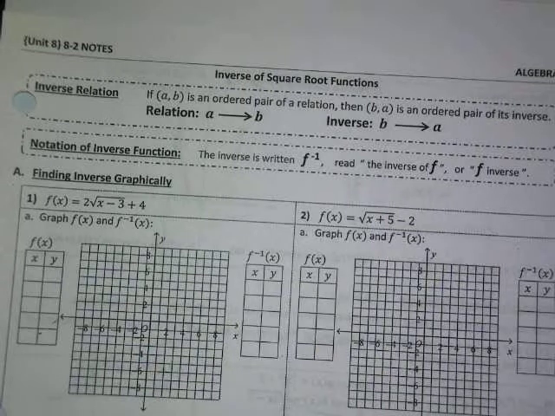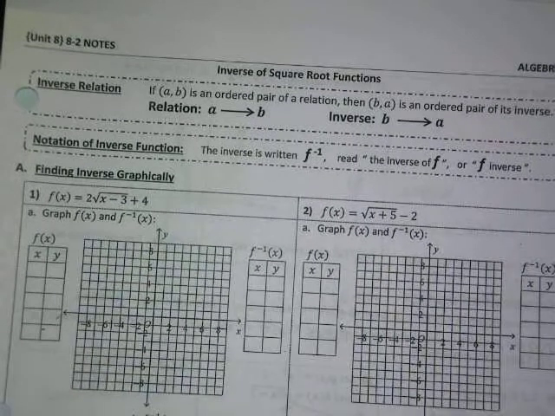We're going to be doing inverses of square roots. It's going to feel kind of redundant because we did it with quadratics. It's going to be real redundant to the quadratics. And then also my poster over there, we're going to do it all four of those ways. We're going to look at it numerically, graphically, algebraically, and then we're going to prove them.